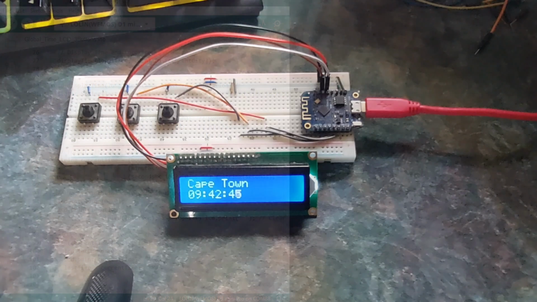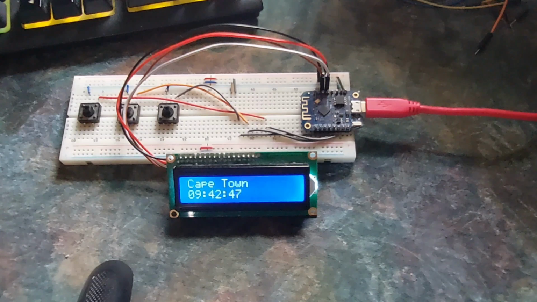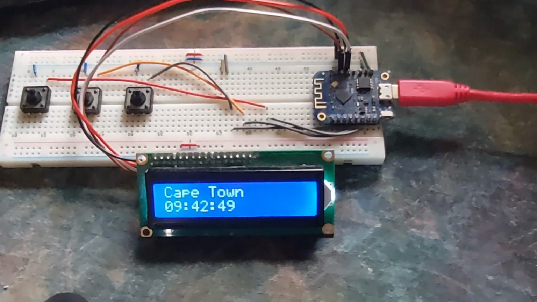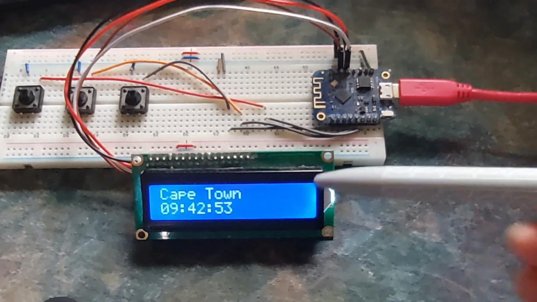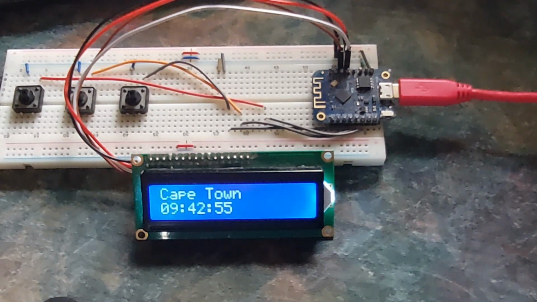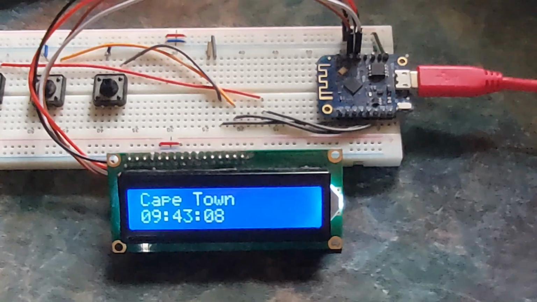All right, guys. So there we are. We put it forward. I'll do one with an identical LCD, but with a different controller, they call it the HD44780, which has got a lot of buttons. So there we are.